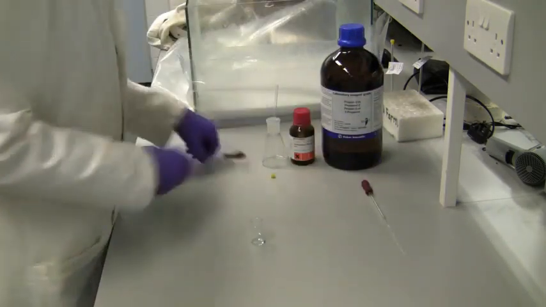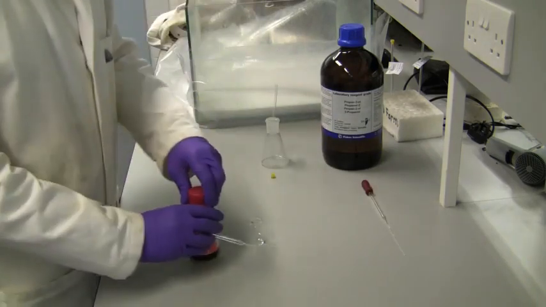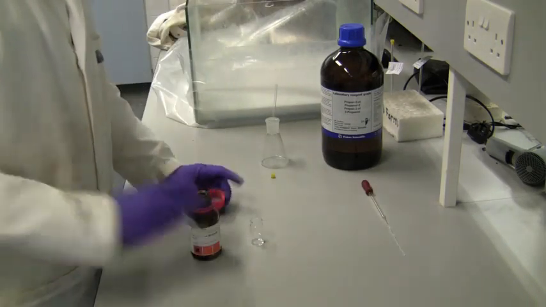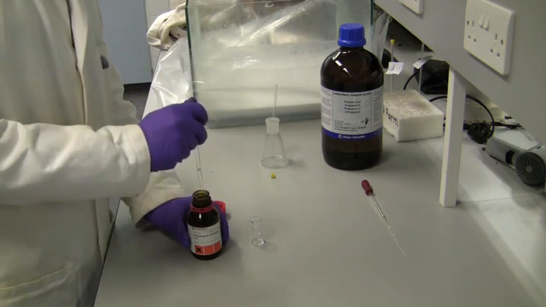A deuterated solvent, in this case deuterated chloroform with the formula CDCl3, is then added.